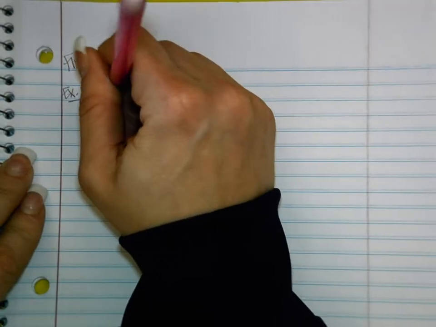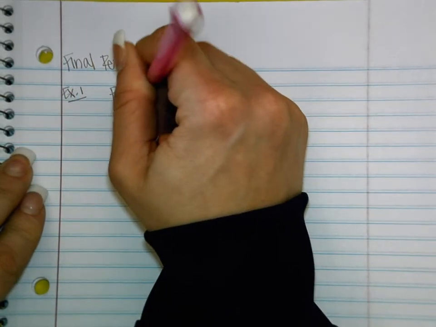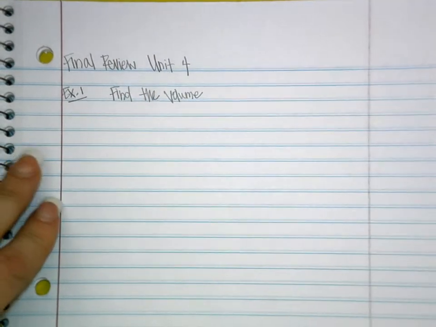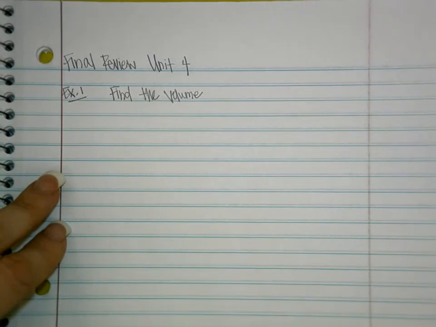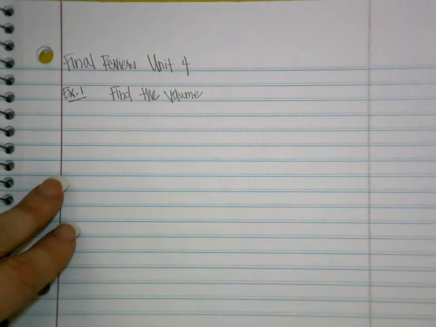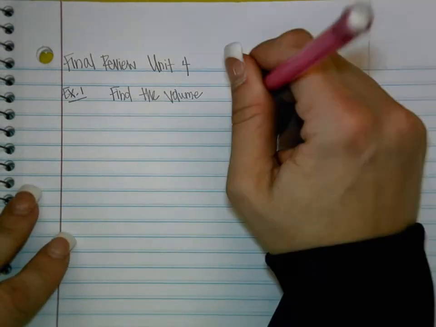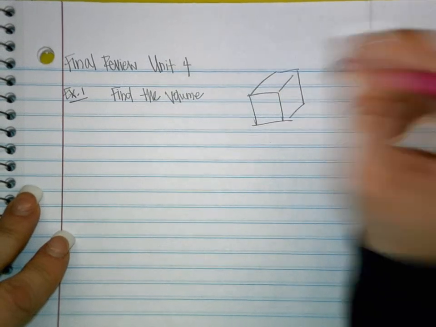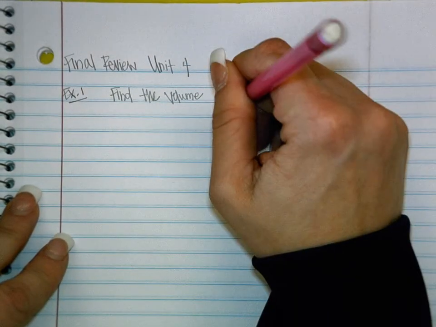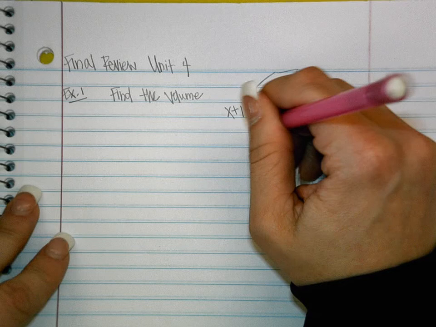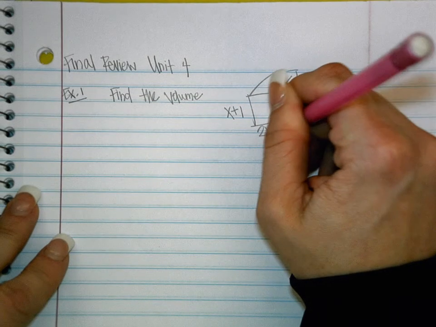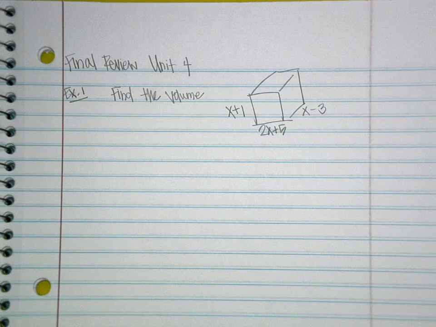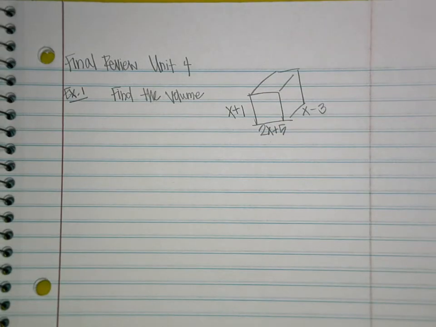first thing I would like you to do is find the volume. Okay, find the volume. I am going to draw you a cube. If you can't draw it perfectly, don't worry about it, okay? Find the volume of a cube. If this side is x plus 1, this is 2x plus 5, and the depth is x minus 3. Find the volume.